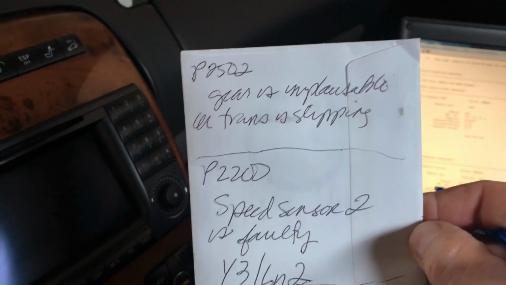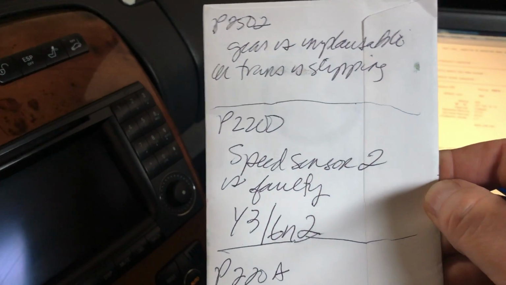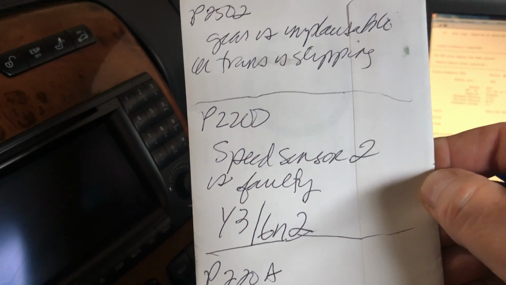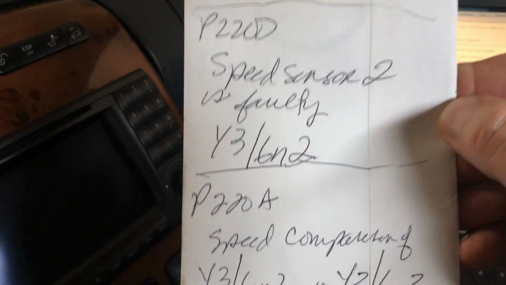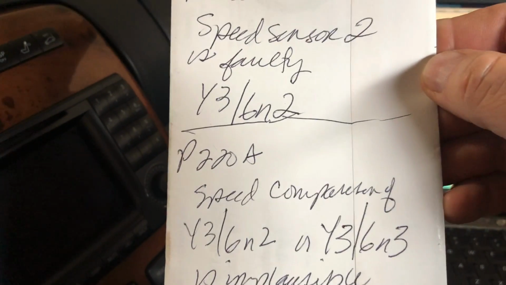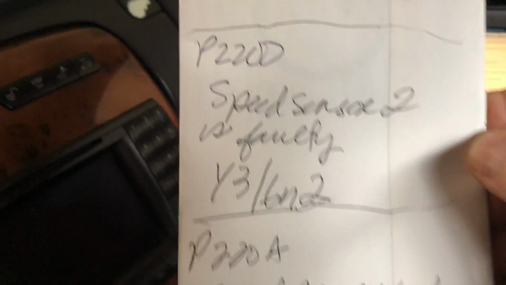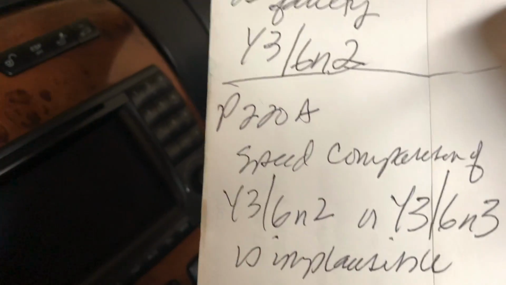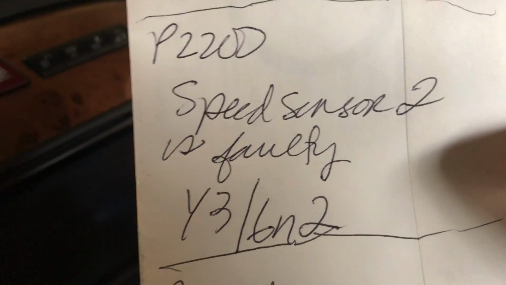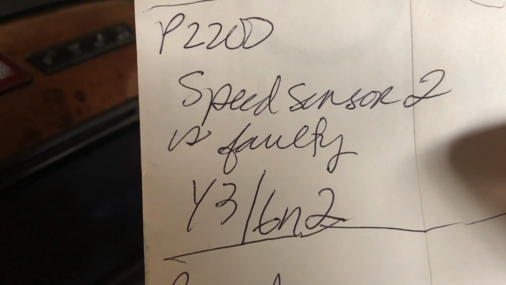P2200: speed sensor 2 is faulty, and that's sensor Y3-6N2. Error code P220A is the speed comparison of Y3-6N2 or 6N3 is implausible. So I'm thinking it is this sensor right here, the speed sensor 2, Y3-6N2.